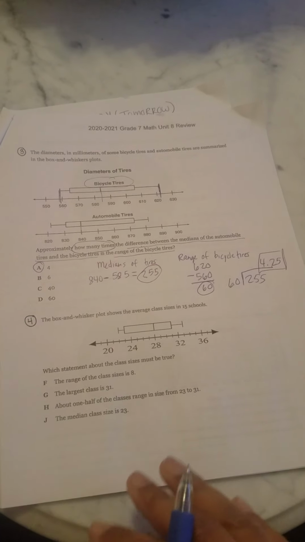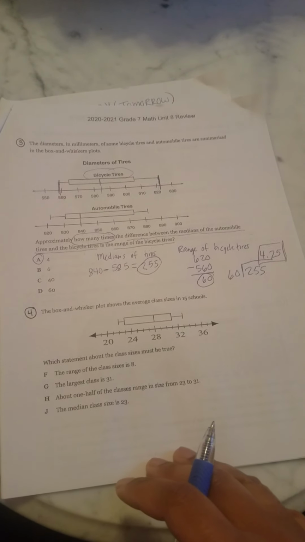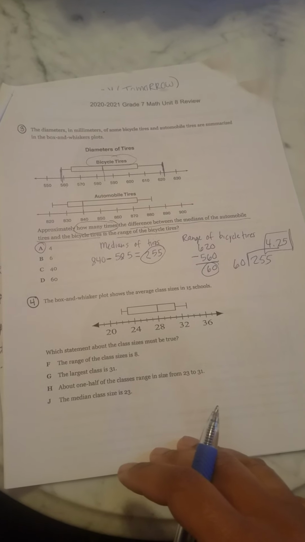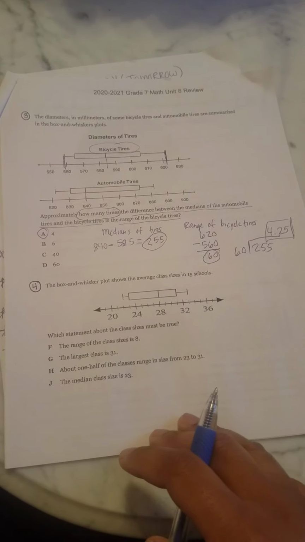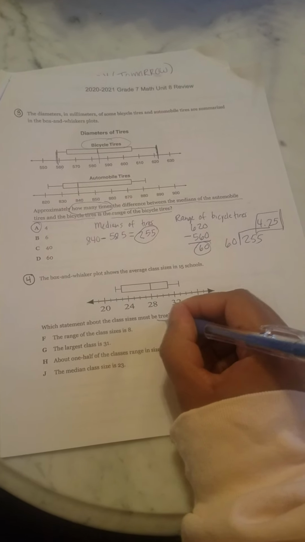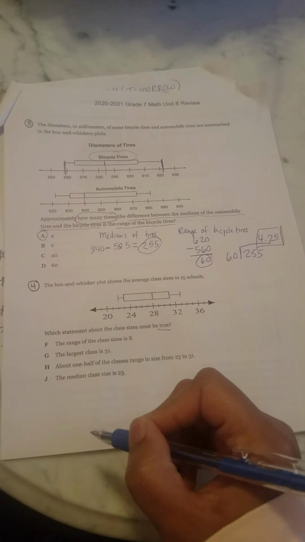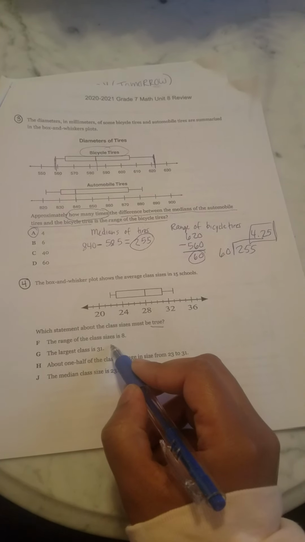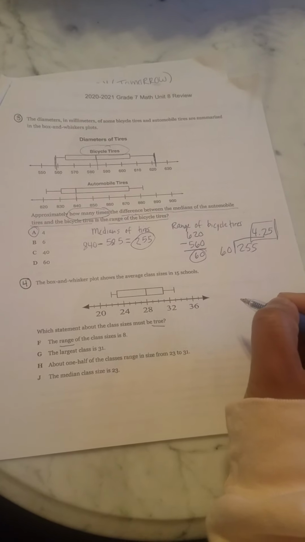Okay. Number 4, the box and whisker plot shows the average class sizes in 15 schools. Which statement about the class sizes must be true? So we want what's true. So I'm just going to go through and we'll find out. F says that the range of the class sizes is 8. So the range, remember, is the highest number or the maximum minus the lowest number or the minimum.